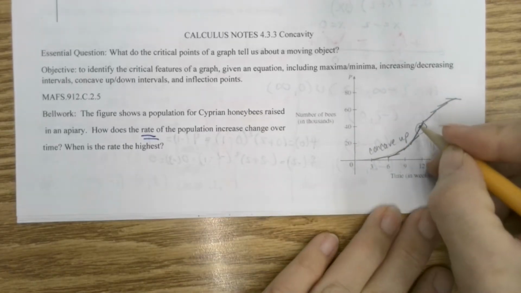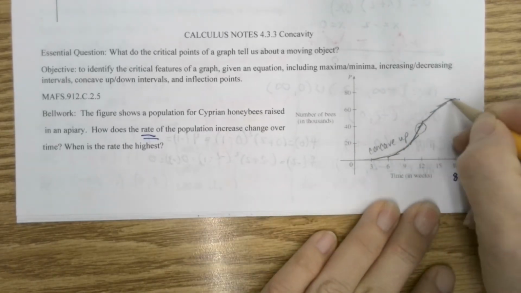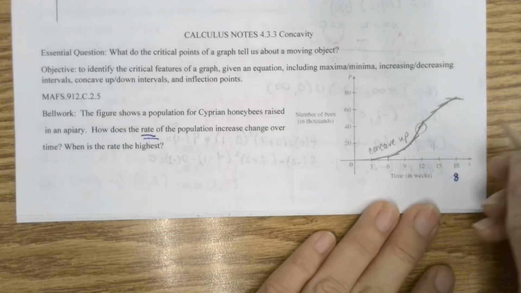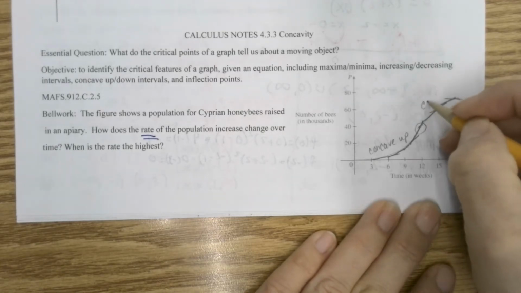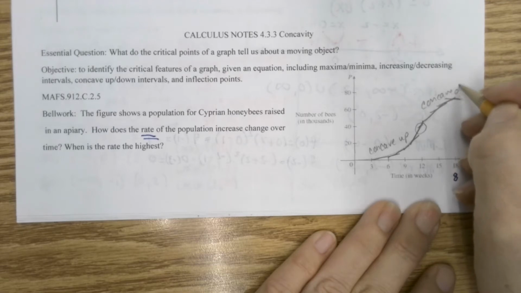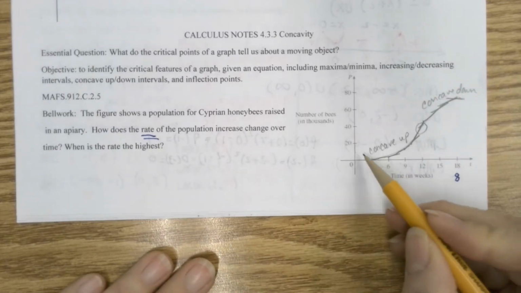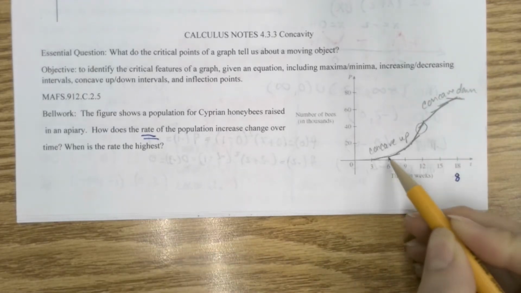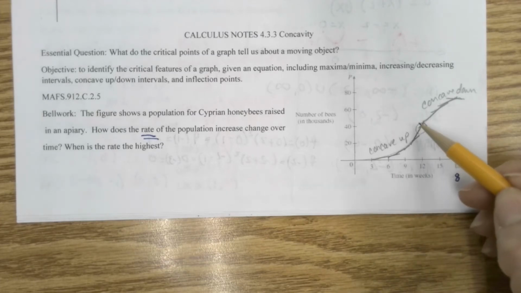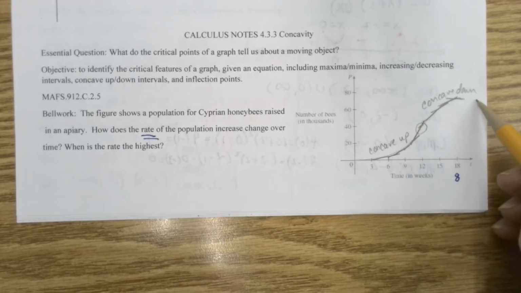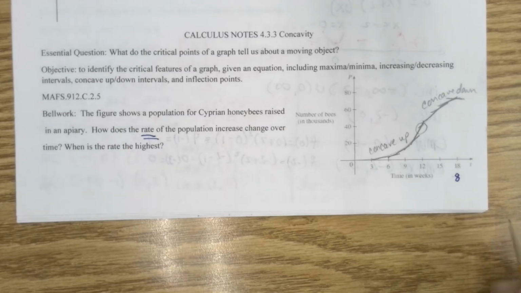And then after that point, all of our tangent lines are actually above the curve itself, and this is concave down. In that concave up interval, our rates of change are increasing. And in that concave down interval, our rates of change are decreasing, or eventually flattening out.